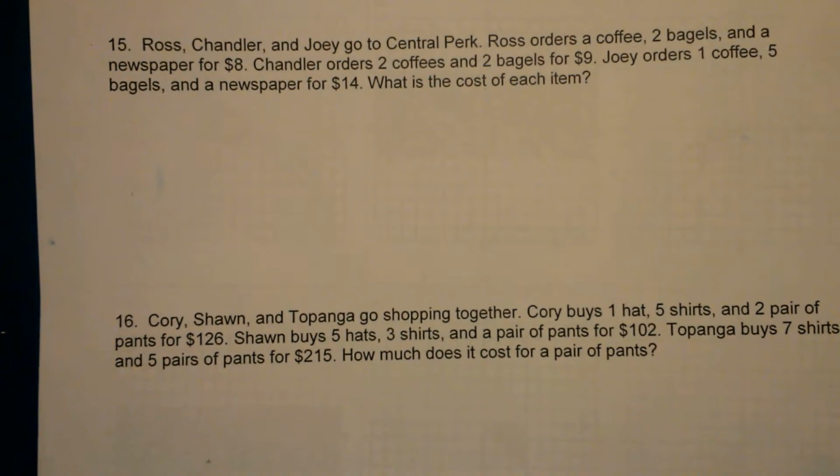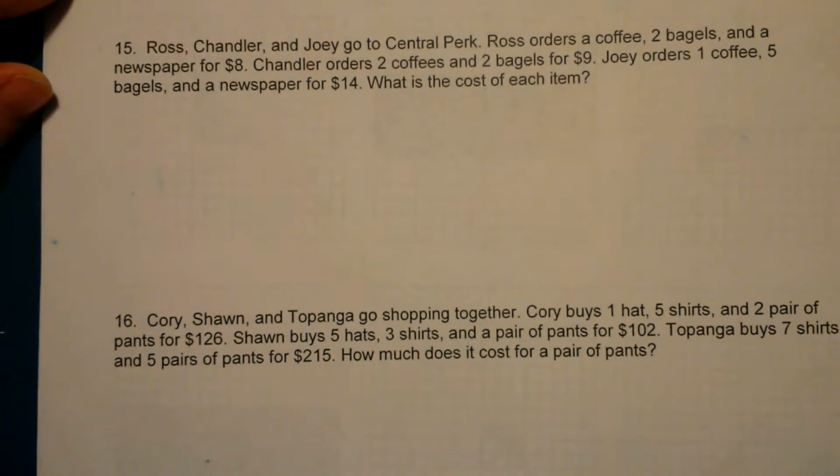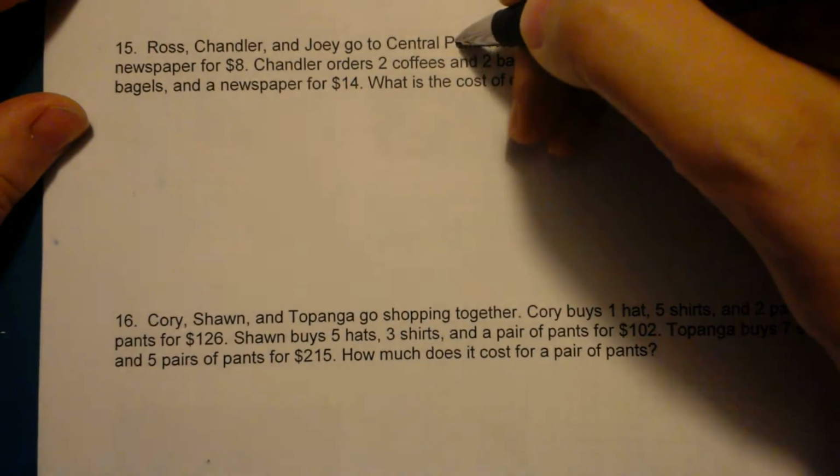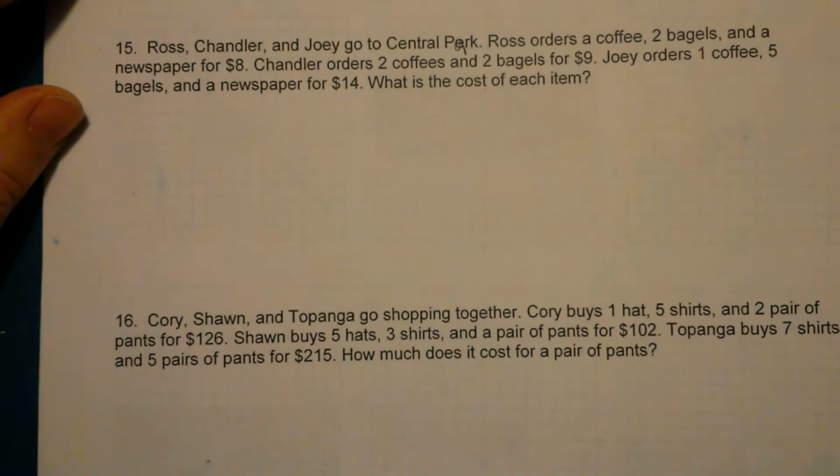Okay, the last two. Ross, Chandler, and Joey go to Central Perk. I should say Park. Ross orders a coffee, 2 bagels, and a newspaper for $8. Chandler orders 2 coffees, 2 bagels for $9. Joey orders 1 coffee, 5 bagels, and a newspaper for $14. So what is the cost of each item?